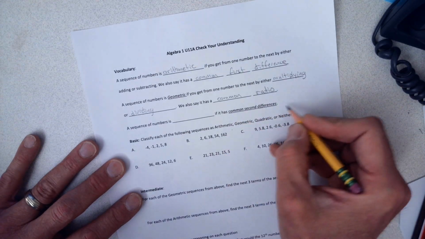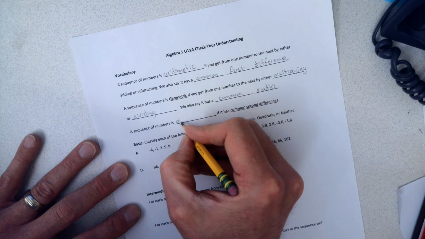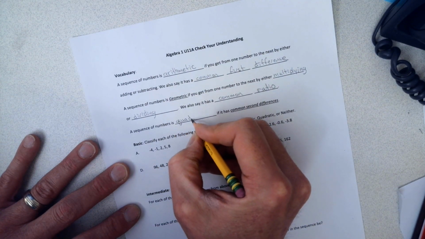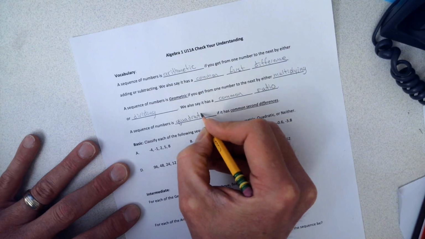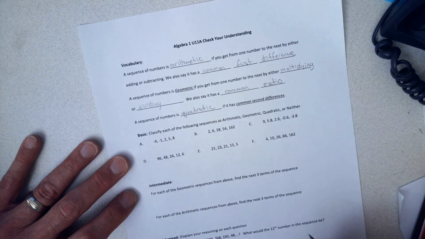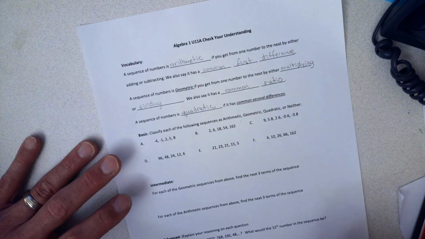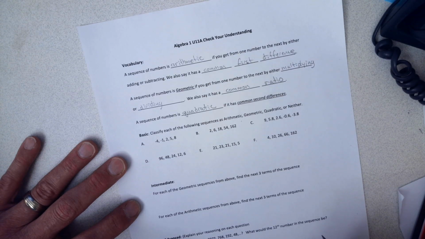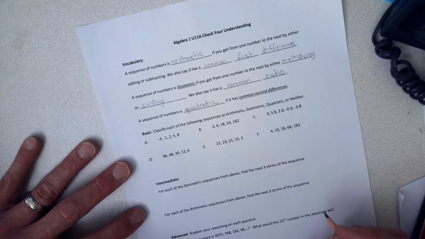If we have common second differences, we remember that from the last chapter, that is quadratic. Okay. So classifying these as either arithmetic, geometric, quadratic, or neither, we'll try to fit them in here.